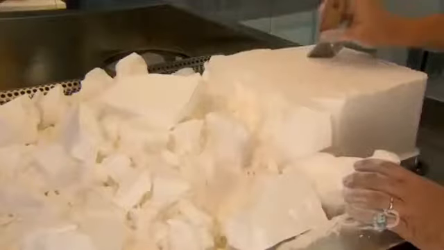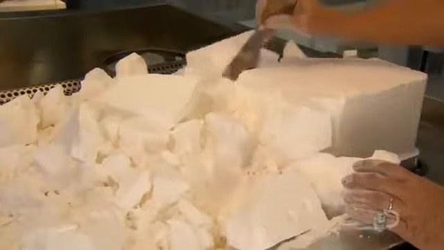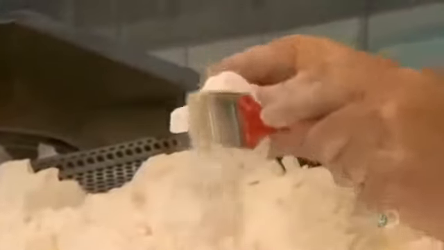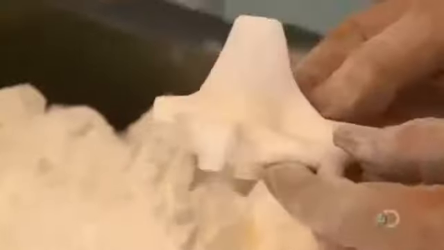Once the printing's done, it's just a matter of breaking up the unsolidified powdered plastic, and fishing out the templates. They brush off the bulk of the remaining powder. The posts on the bottom are the points at which pins affix the template to the bone during surgery.